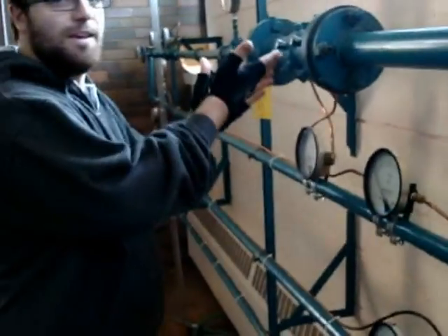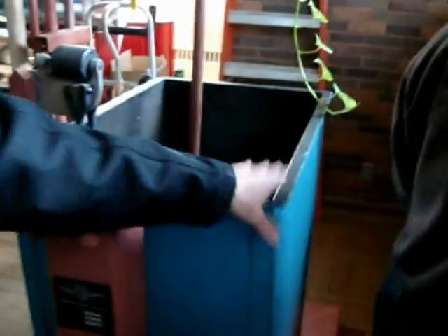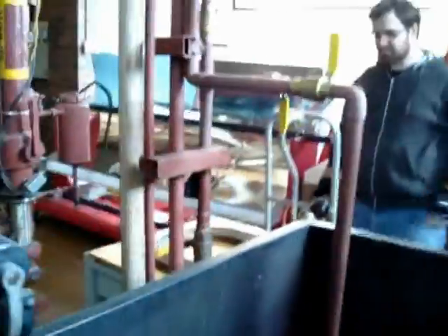Gosh, you gonna show them everything? Here's a Venturi. You can't see it, but there's a Venturi in there. This right here is a weigh tank. You weigh water with it. What that gives you is volumetric flow rate of water, or mass flow, depending on what you want.